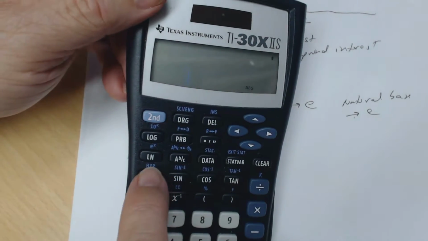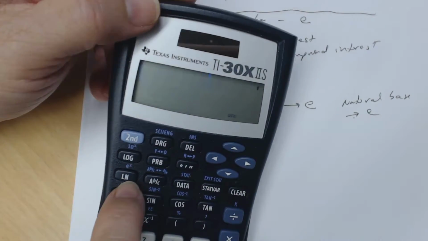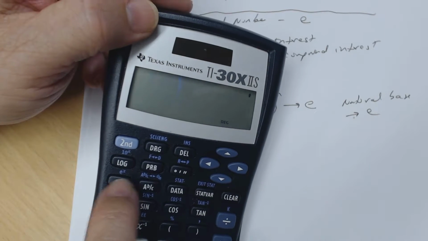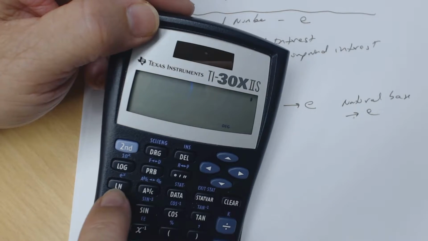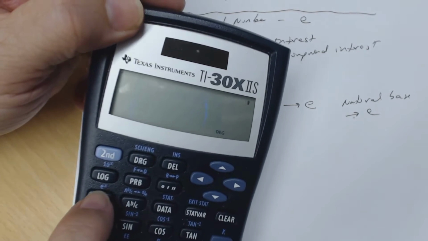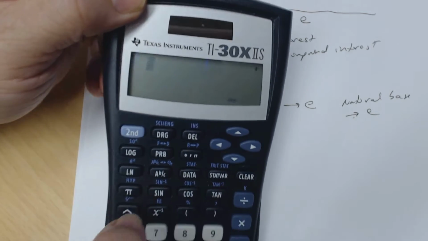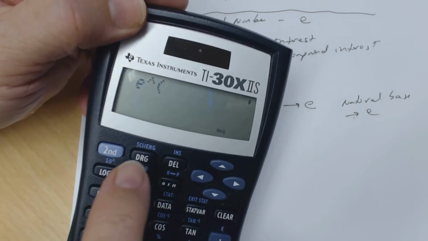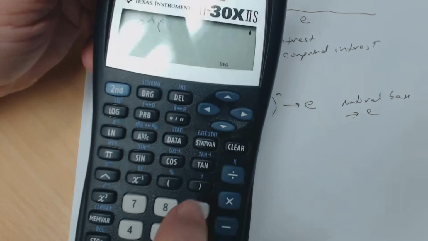You see where it says right above the ln button? The ln stands for natural logarithm, and we're going to do this in a couple lessons from now. But see where it says e to the x right here? I want you to click on second, e to the x. See where you get that e raised to a power.